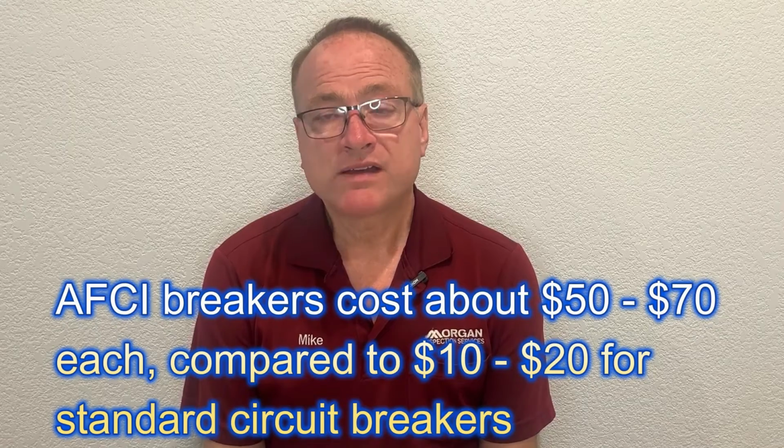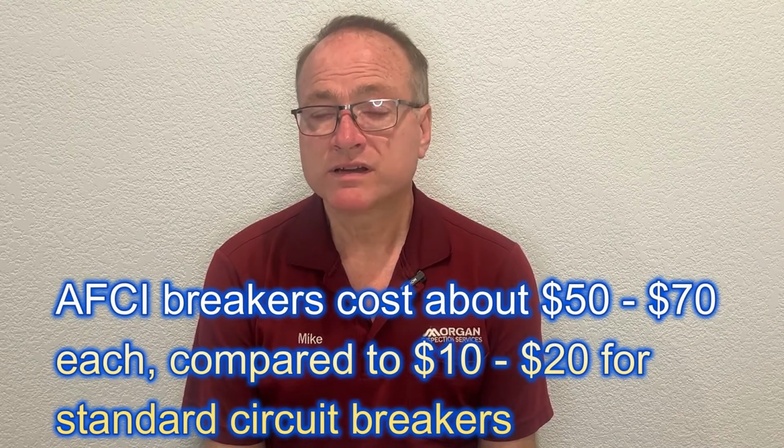And typically AFCIs come in the form of circuit breakers. You've probably seen the GFCI outlets in kitchens and bathrooms and other places. While there are AFCI outlets, they're not near as common as AFCI breakers. So typically when you have AFCI protection, they'll be in the form of circuit breakers rather than the receptacles.